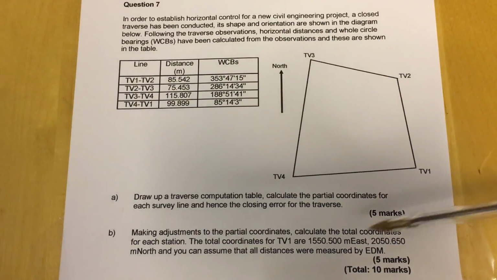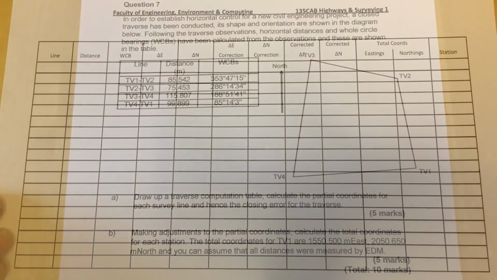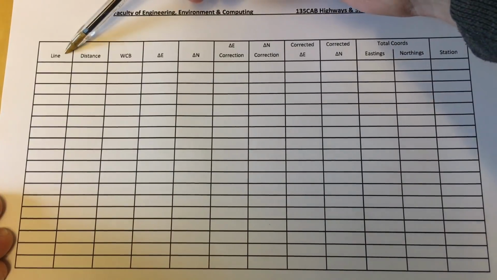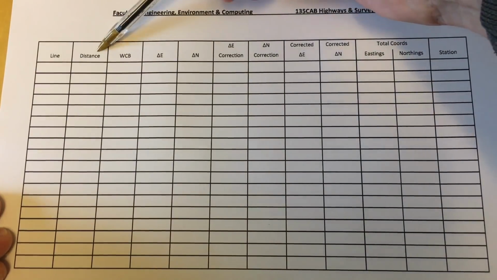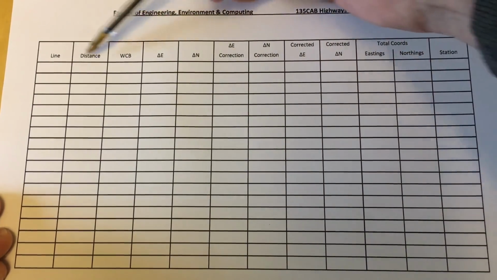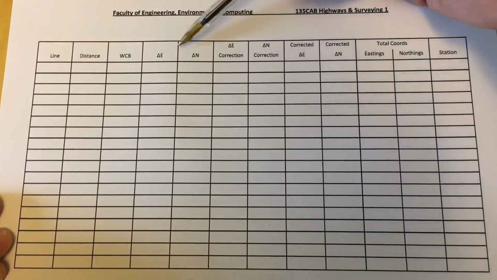The first part of the question requires you to draw up a traverse computation table, calculate the partial coordinates for each survey line and hence the closing error of the traverse. And this is worth 5 marks. Here you can see an example of a traverse computation table. You'll note that we have several different columns. One for line, one for distance, and one for whole circle bearings. This information will be provided within the exam itself.